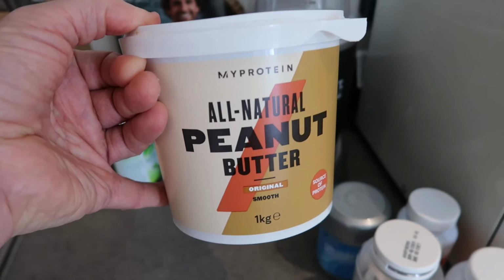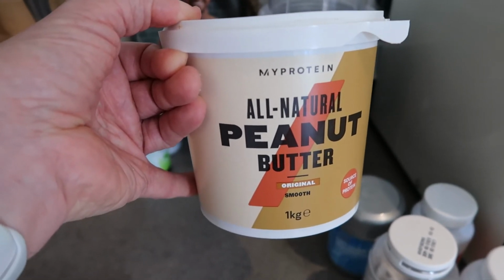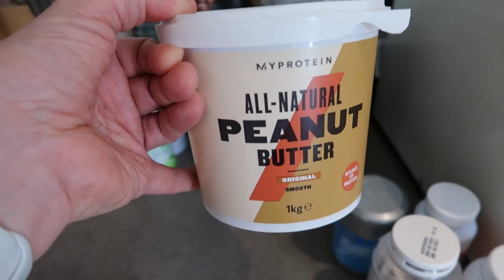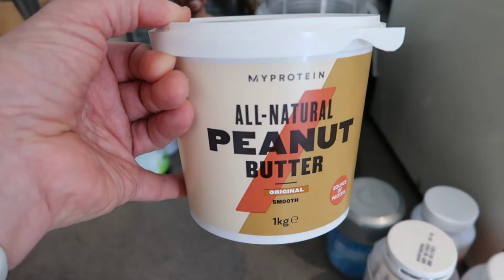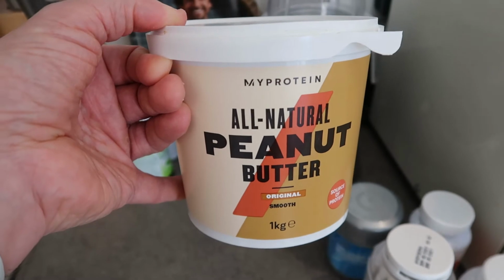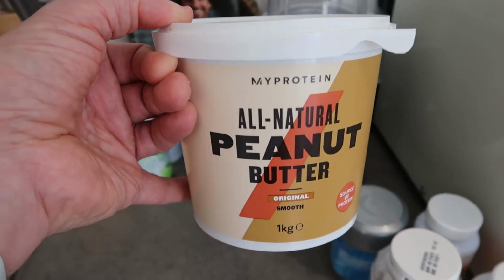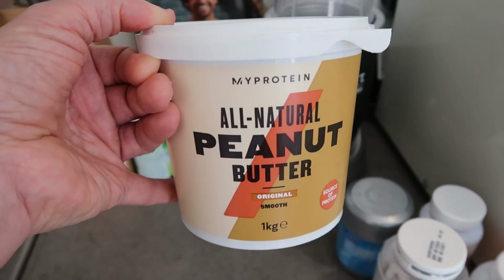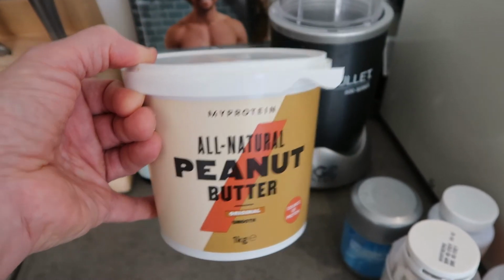The stuff is gold. I love it. I literally have it by the spoonful. And it's very, very good to add the essential fats to your diet. And it's an easy way of doing it, particularly if you're finding it difficult getting all your calories in.